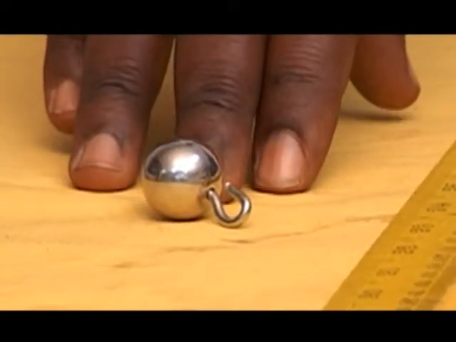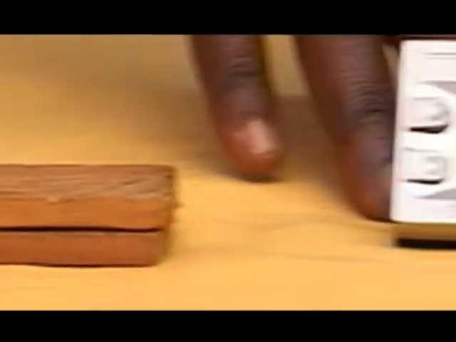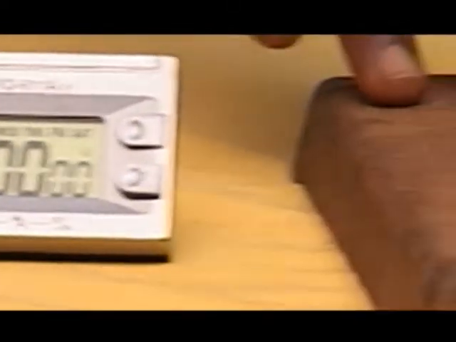The aim of this experiment is to determine the acceleration due to gravity using a simple pendulum. Requirements: pendulum bob, meter rule, thread, wooden pads, stopwatch, and retort stand.